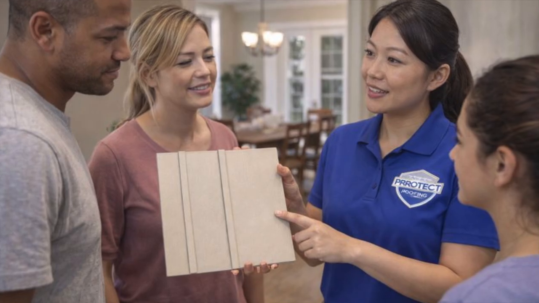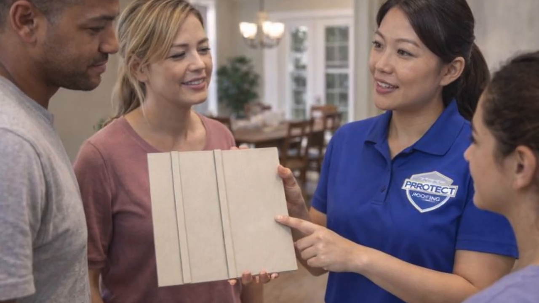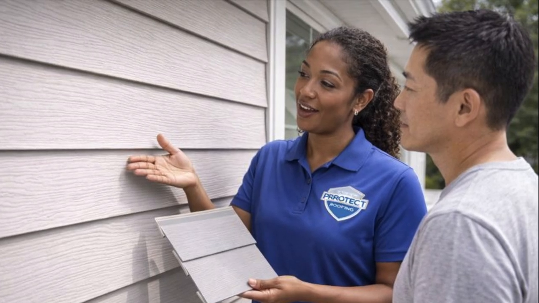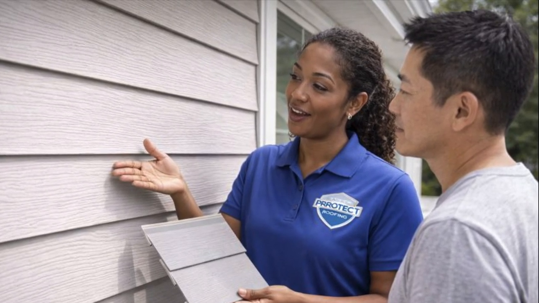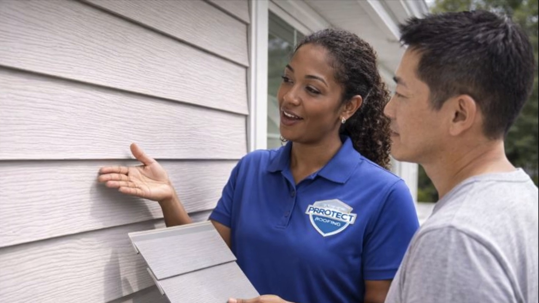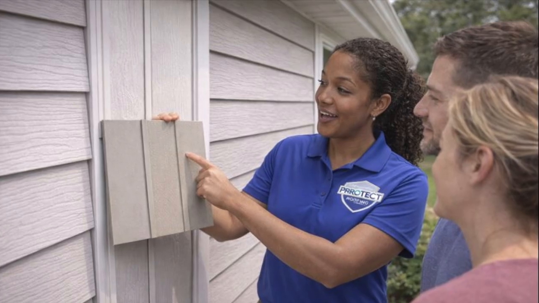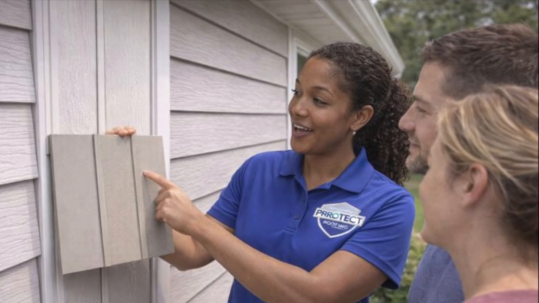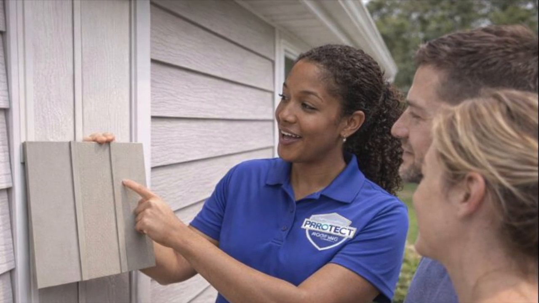When explaining profiles, your language matters. Avoid technical terms. Instead of saying double 5-inch lap, educate them by saying this siding has wider boards and deeper shadow lines, giving a cleaner, more contemporary look. Instead of board and batten, describe it to the homeowner as this uses vertical boards with narrow strips that cover seams for a tall, modern appearance.